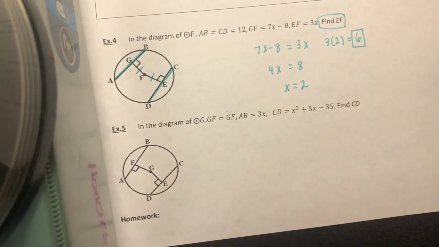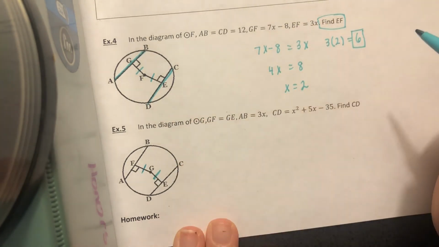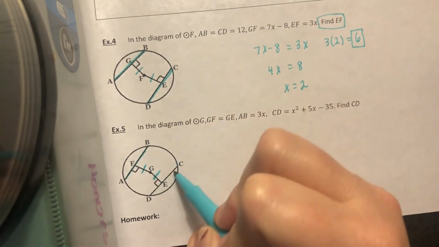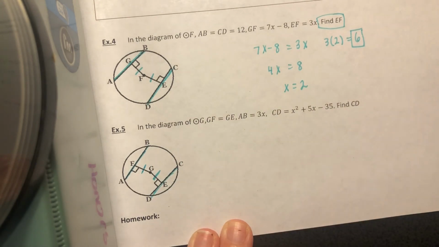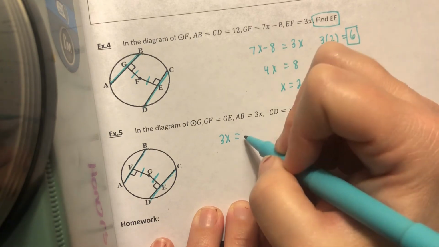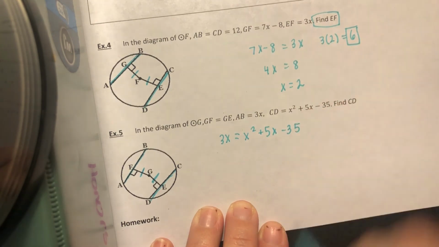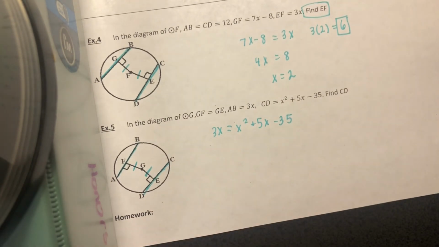Okay, last one. In this diagram, it tells us that GF, it tells us these little two pieces are congruent. So immediately I know these chords are congruent, AB and CD. So again, it says AB is 3x. We're going to set that equal to x squared plus 5x minus 35. So again, this is a quadratic.